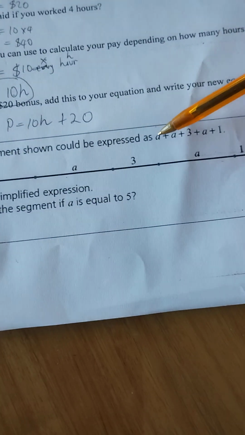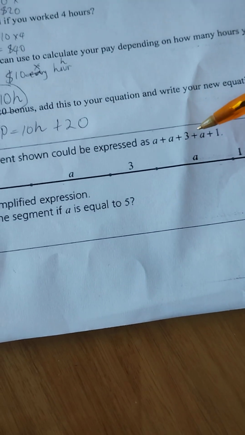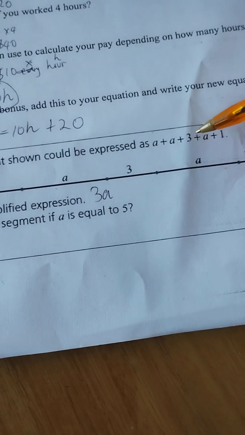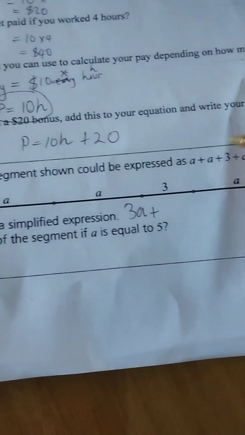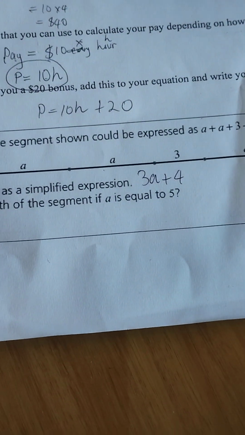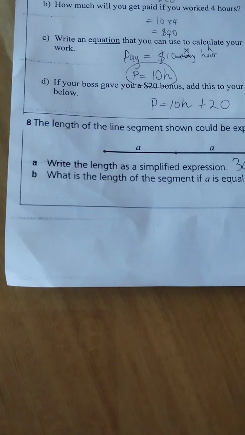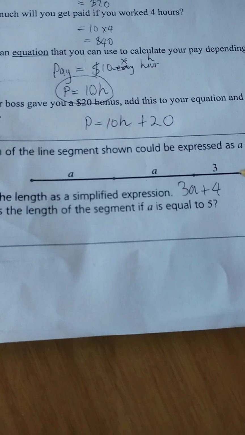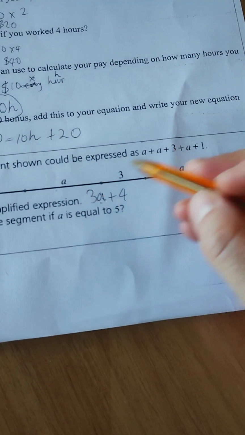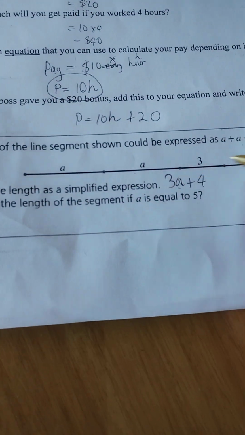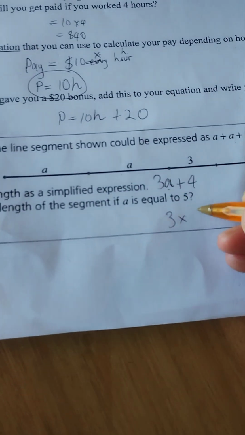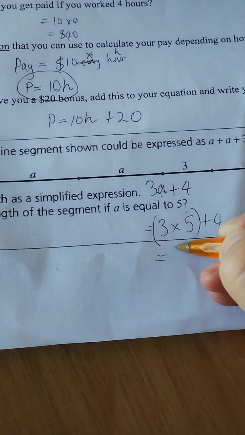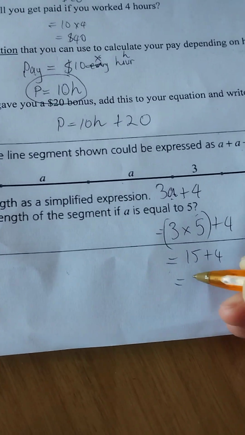All right, so we've got to add up the A's and the constants. So A plus A would be 2A, and then 3 plus 1 is 4. So 2A plus 4 is that simplified version. And B, what is the length of the segment if A is equal to 5? So now we can use substitution. If A is 5, you can use either one of the equivalent expressions. I'm just going to use this one. So 2 times 5 plus 4 will give me the length. And 2 times 5 is 10. 10 plus 4 is 14.